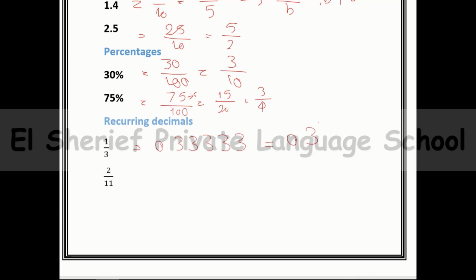Another rational number, 2 over 11. I want to get it in decimal form. 2 over 11 is equal to 0.18, infinitely repeating. I can write it as 0.18, so I will put a dot on the repeating digit and on the other repeating digit.